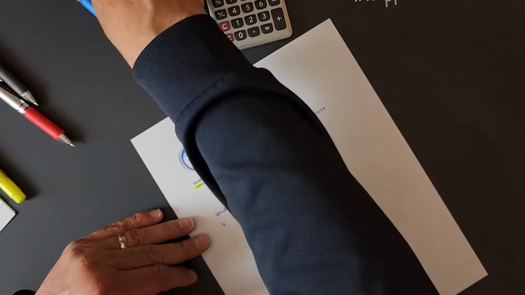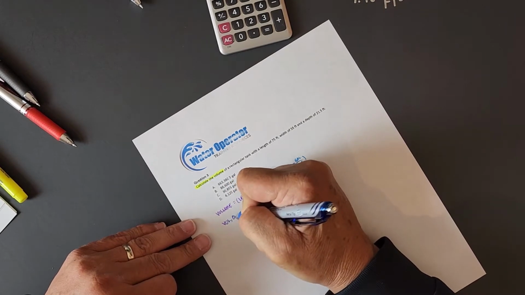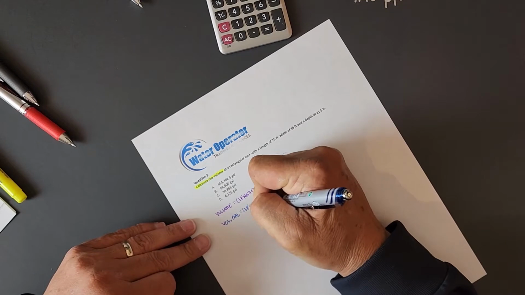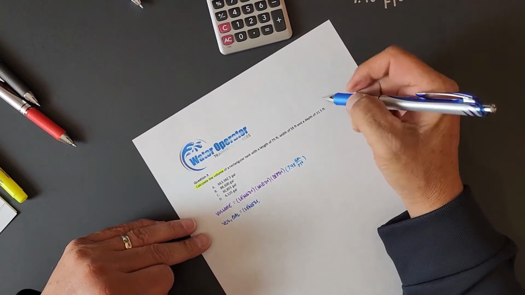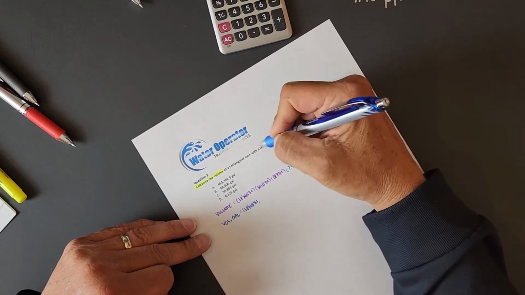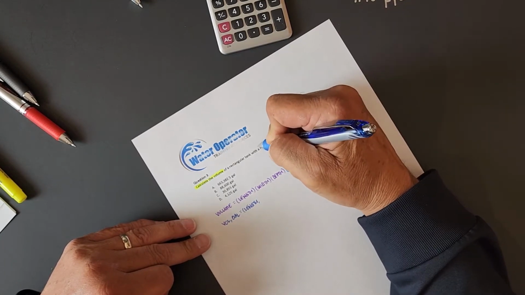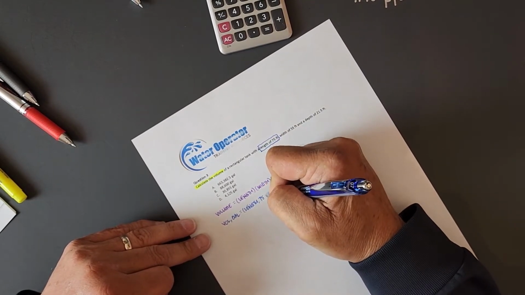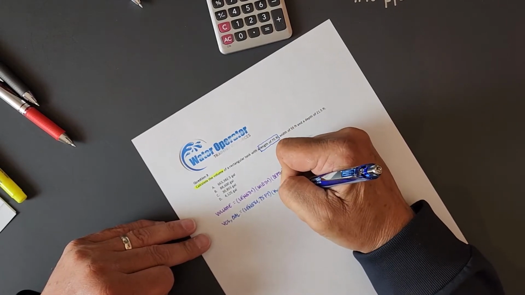Whoop, I took the wrong pen, didn't I? Volume in gallons equals length. Where's our length? Tank with a length of 75 feet. 75 feet. We want width.